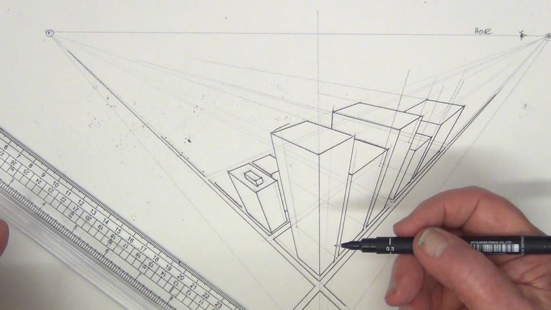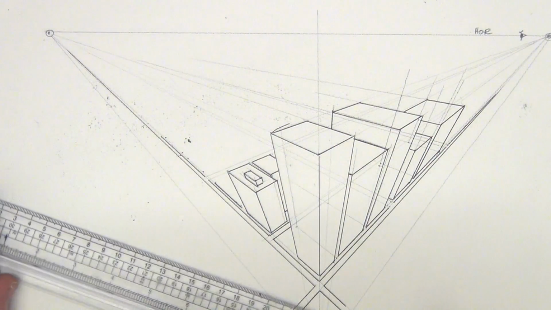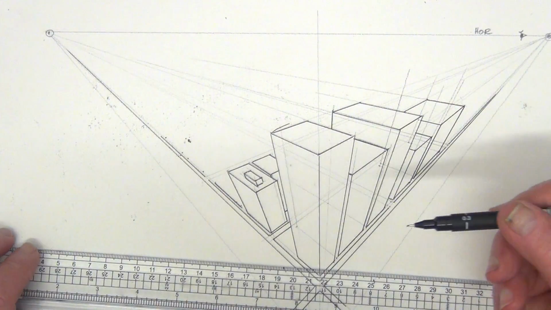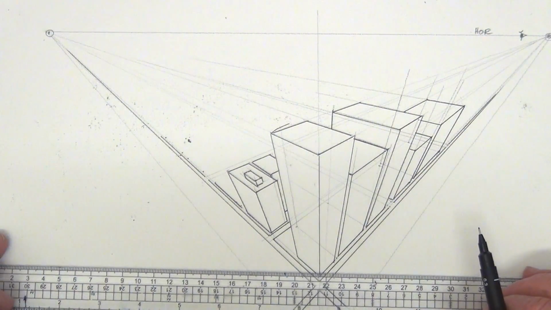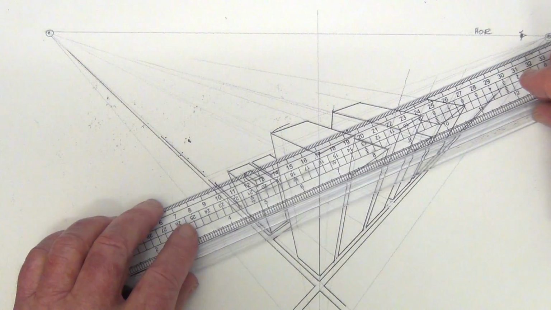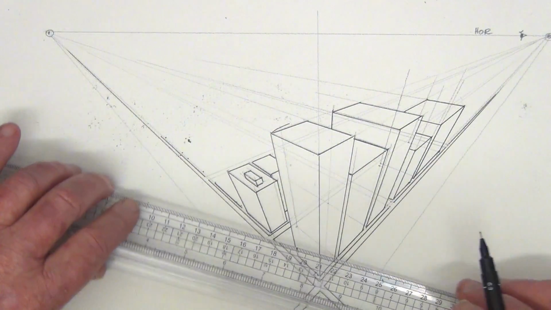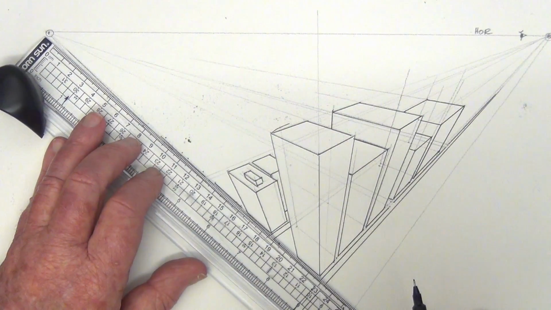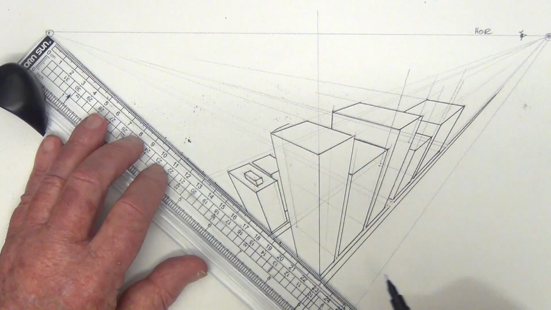Ooh, what happened here? Somewhere got a splash of ink from the pen. That's unusual. Okay, I don't know where that came from.